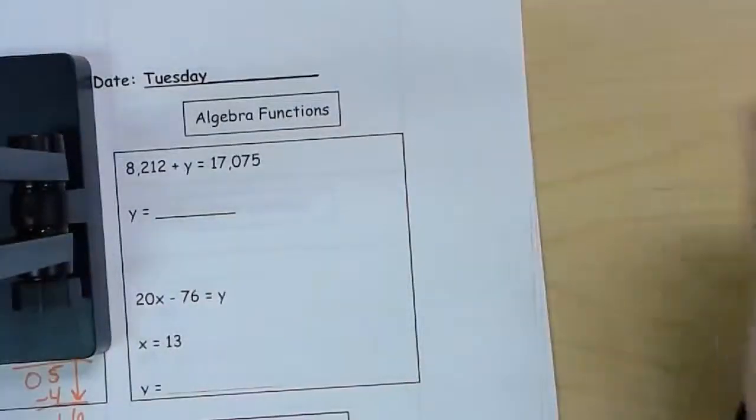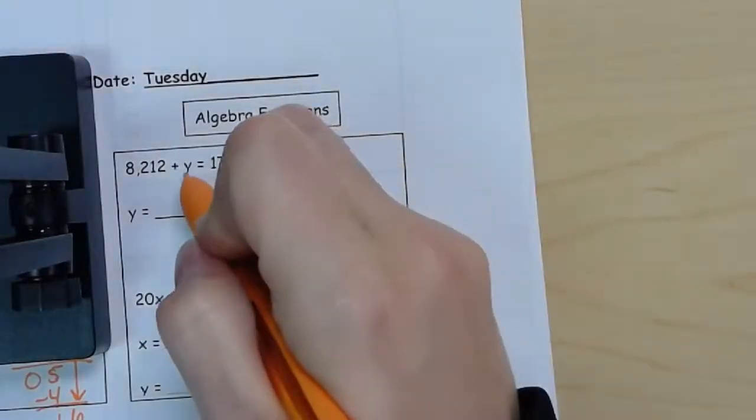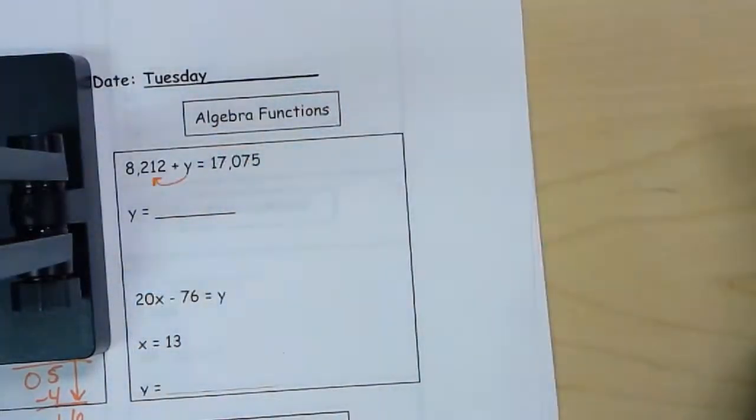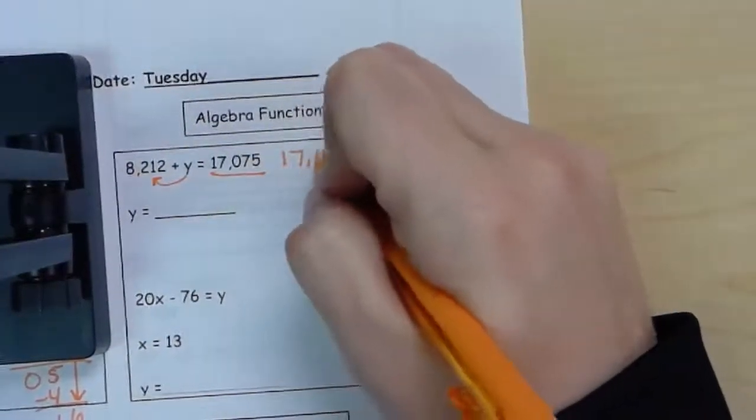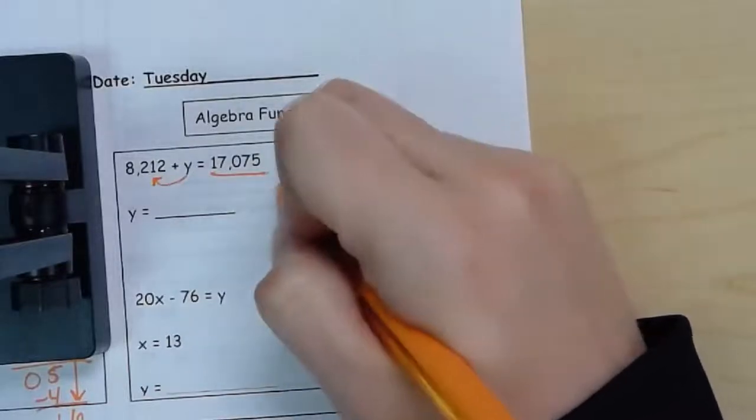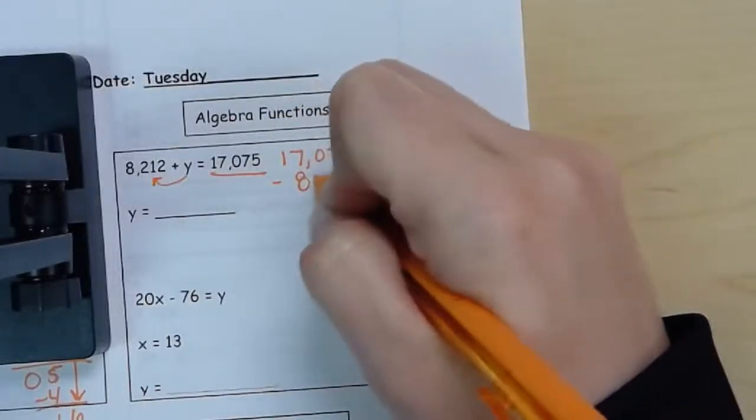Okay. Moving on to the Algebra Functions box, I have 8,212 plus y equals 17,075. So I need to figure out what I need to add to that number to make this number. In order to do that, I can subtract my sum by one of the add-ins.